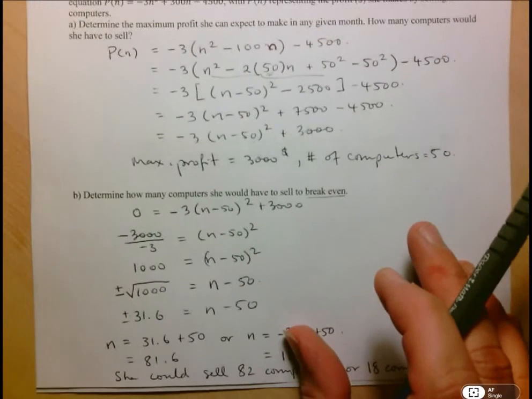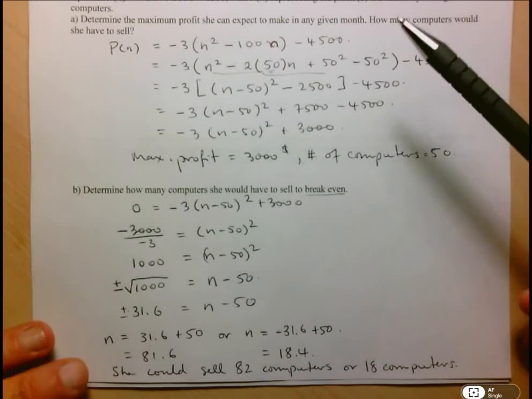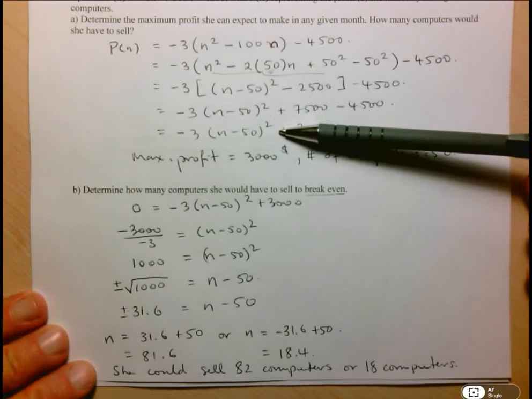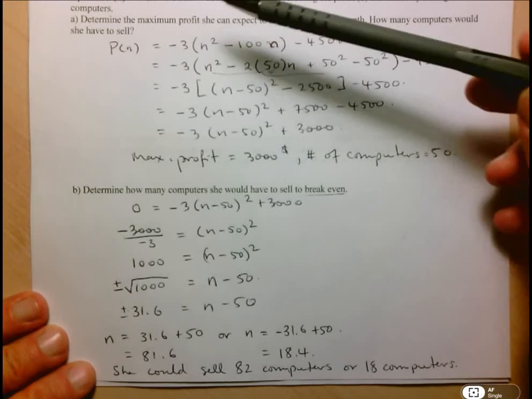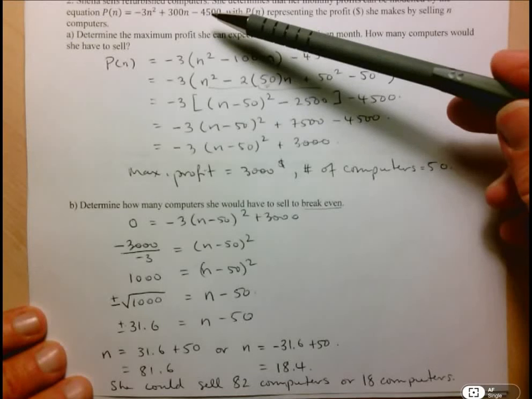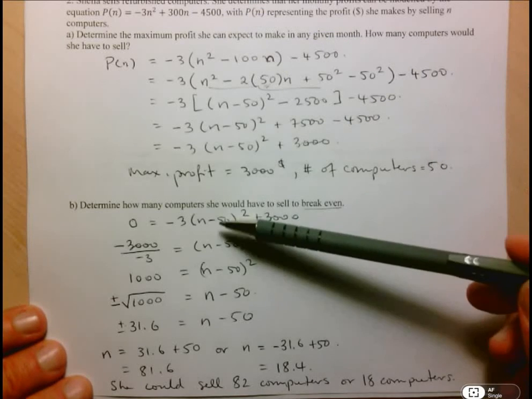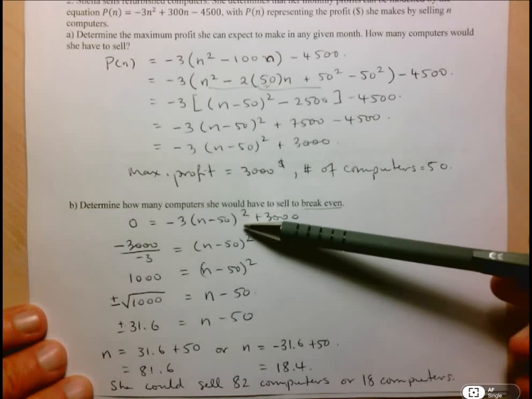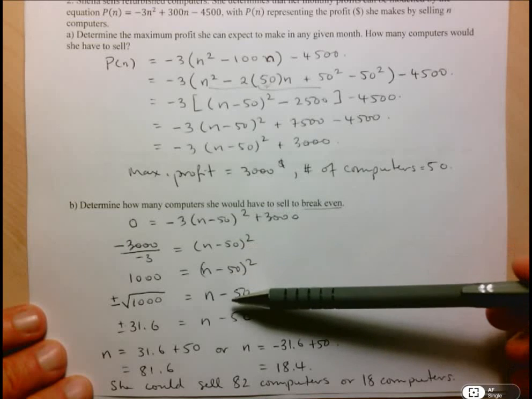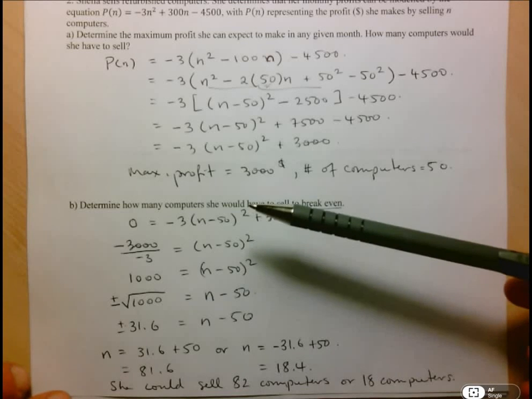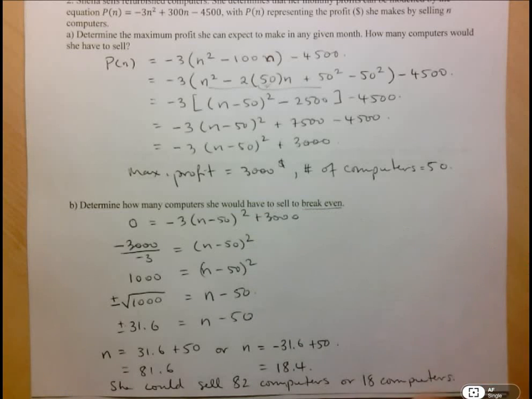So, just to recap, I chose to work in vertex form in part 1 because I was specifically looking for the maximum, and I had standard form given to me. In part B, since I already had it in vertex form, it made sense to solve using opposite operations from that form. So you want to choose which form to work with based on what you're looking for and what you have. Okay, that's it for this one.